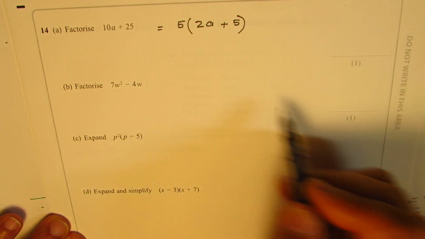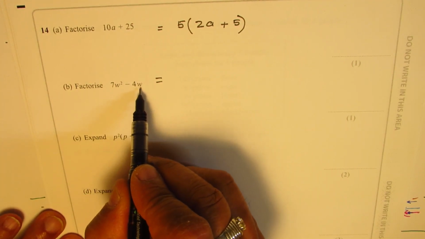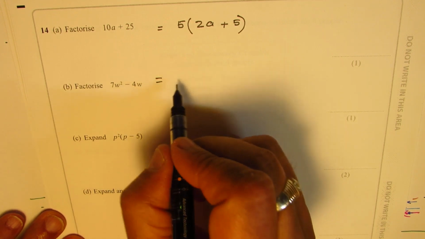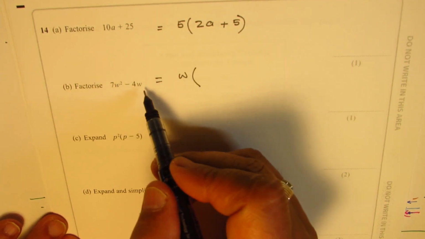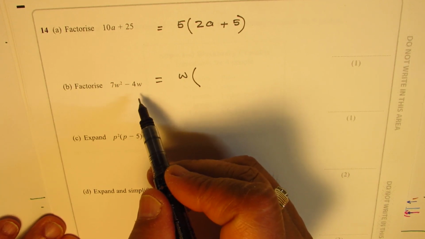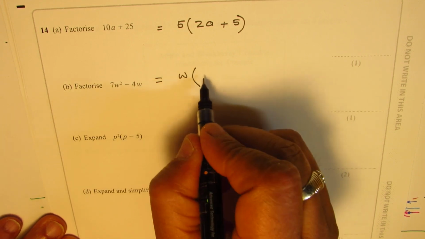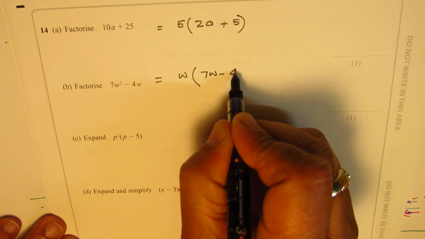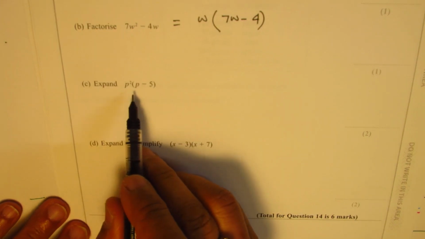I'm not writing here, but I'll write all the answers here this time. 7w square minus 4w. So w is common, right? So we can take w common. You can take numbers common. You can take the variables common or both of them if possible. So when you take w common, you get 7w here minus 4. Now part C is to expand p squared times p.